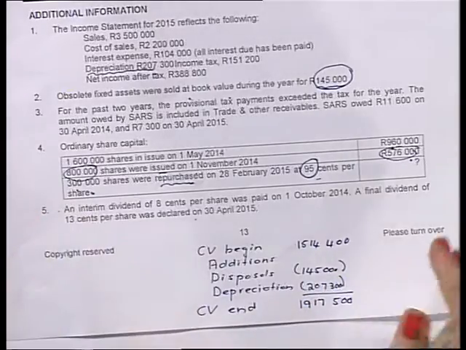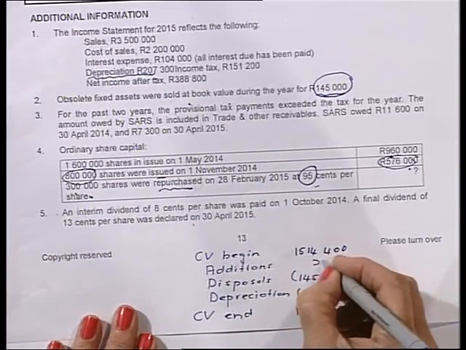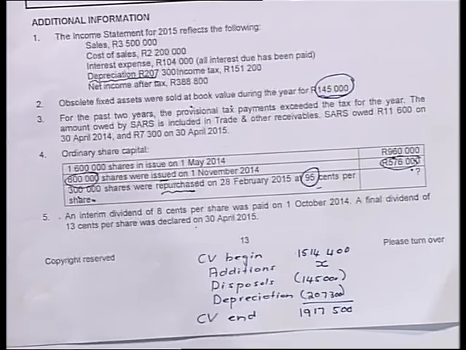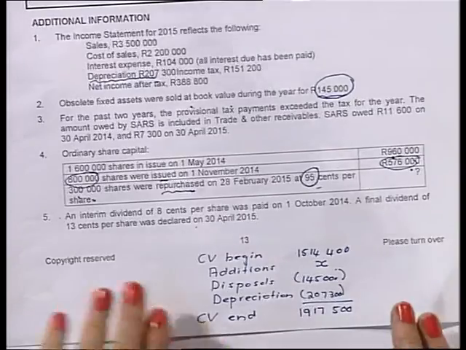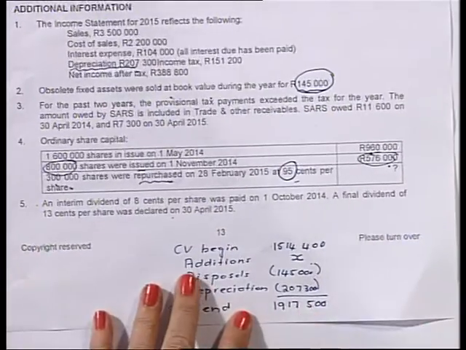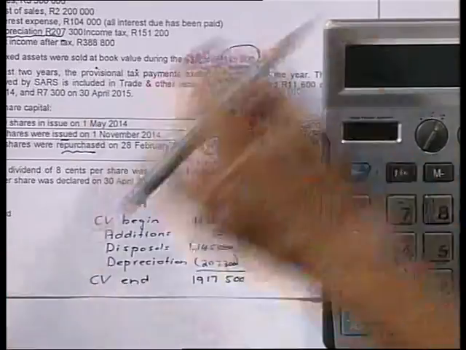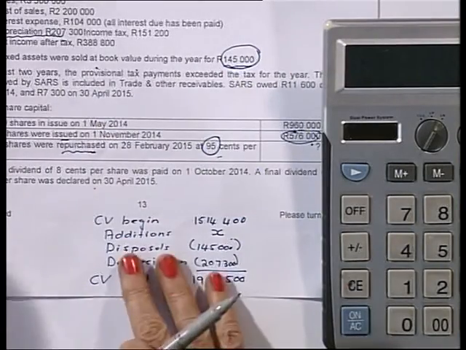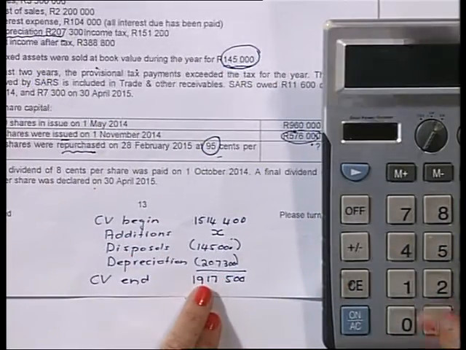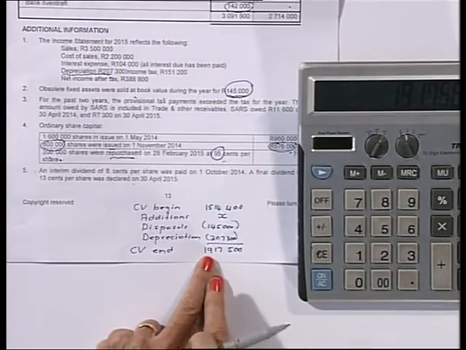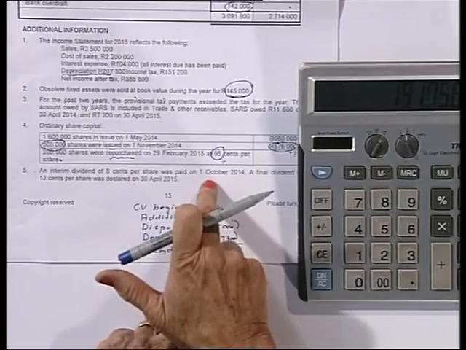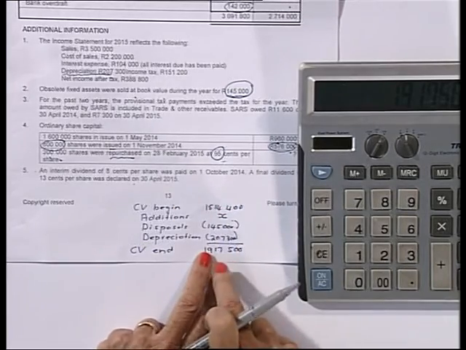And now the only missing figure is our additions. And we want to know what is the amount of fixed assets we have bought this year. If you only got one uncertain amount, you start at the bottom, and it's very easy. You start at the bottom, and it's always going to be like this. You say 1,917,500, and because you do the inverse operation, you're going to change your signs.